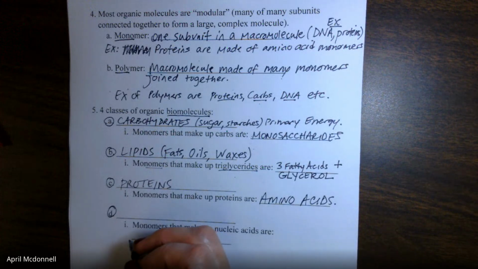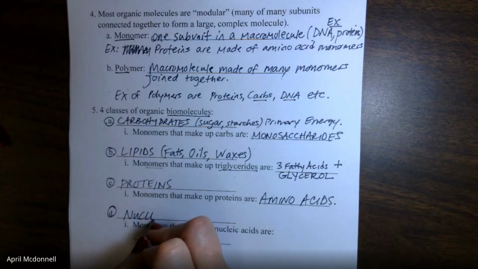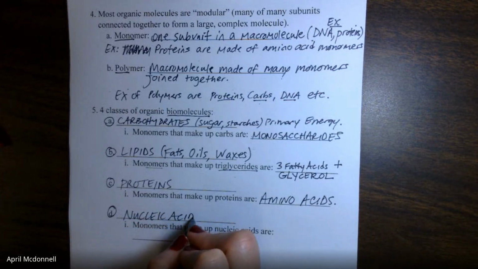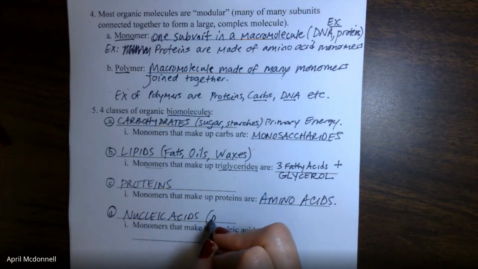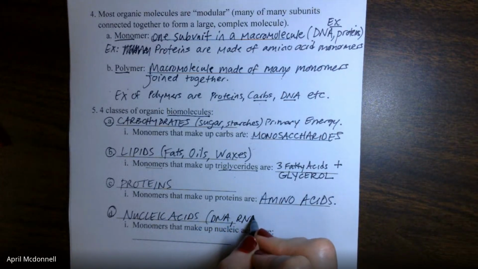Our last category is called nucleic acids. And some examples of those are DNA and RNA.